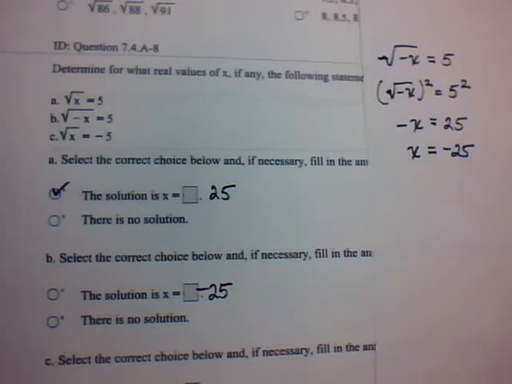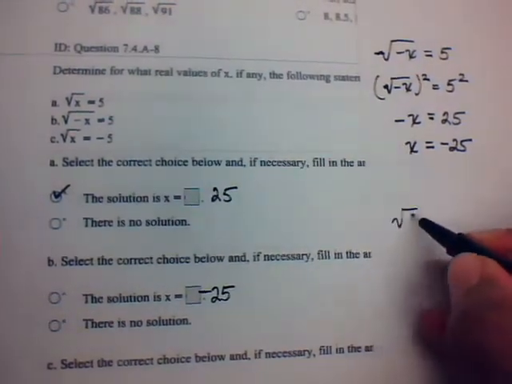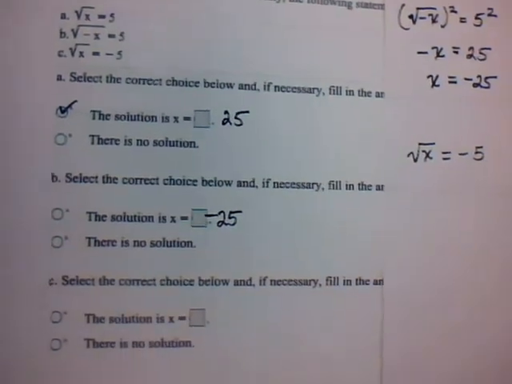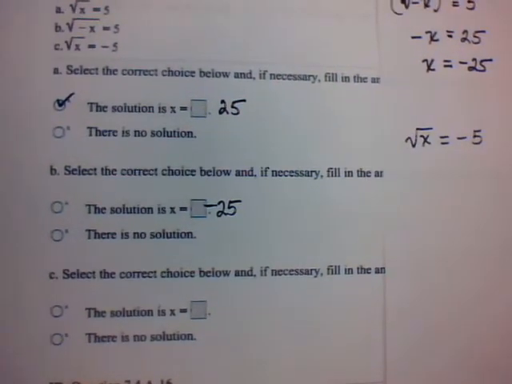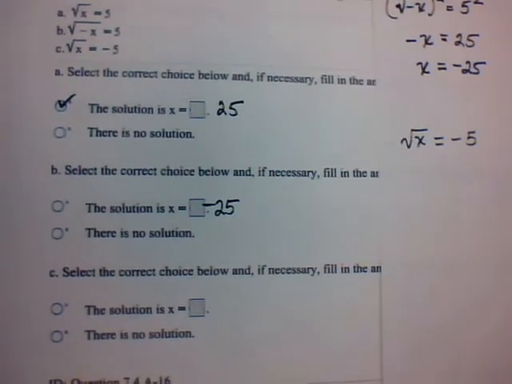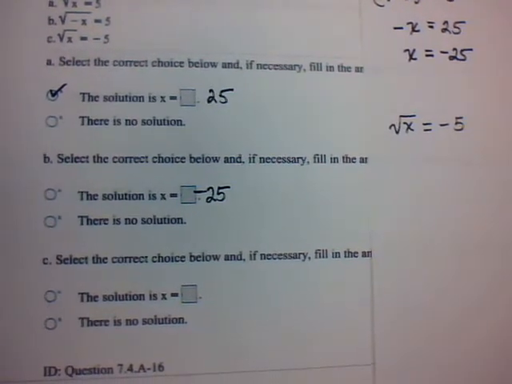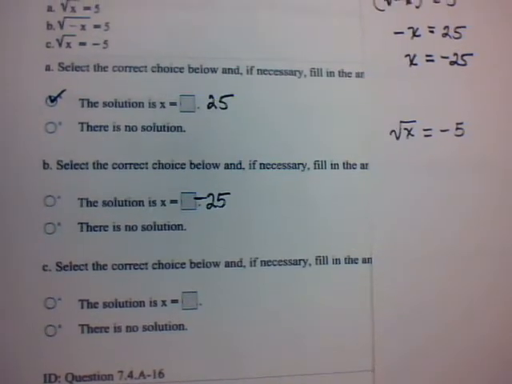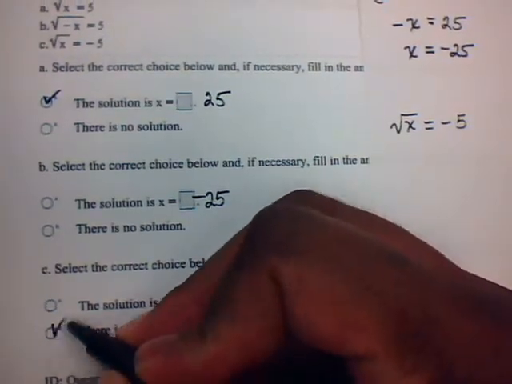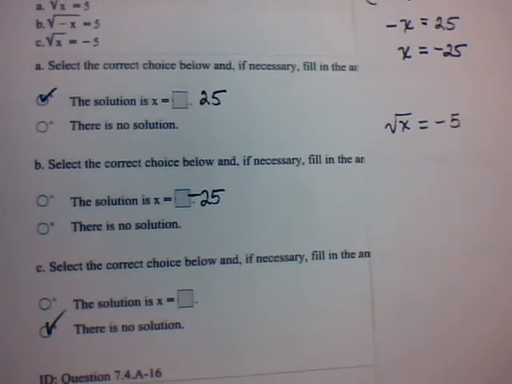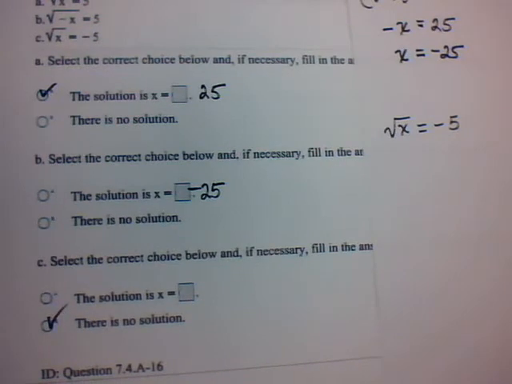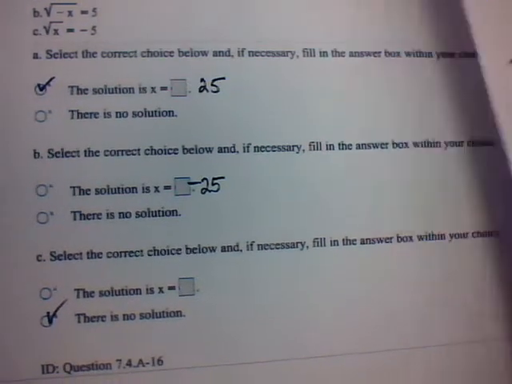And then finally, part C, where you have the square root of x equals negative 5. That means you want to find some value of x where you take the square root of that, that's going to give you negative 5. In this case, there is no value of x where you can take the square root of that to get negative 5. So in this case, there is no solution, because we can't take the square root of a number and then come up with a negative answer for that.